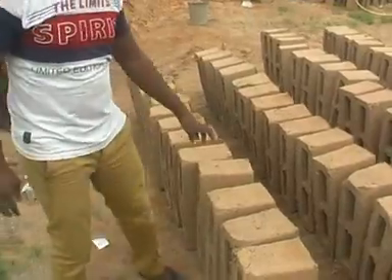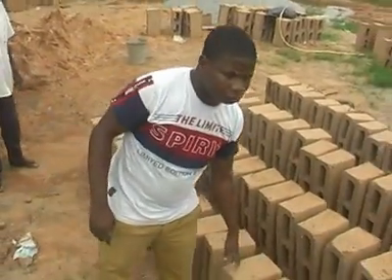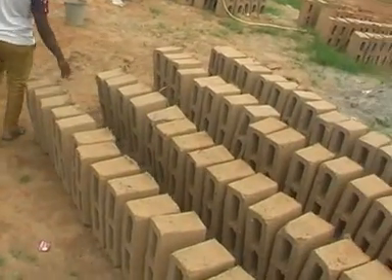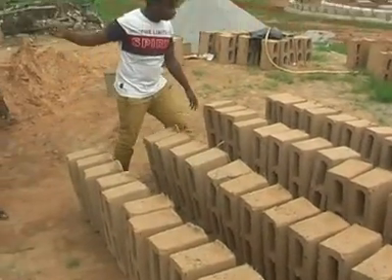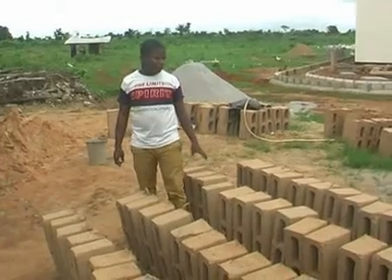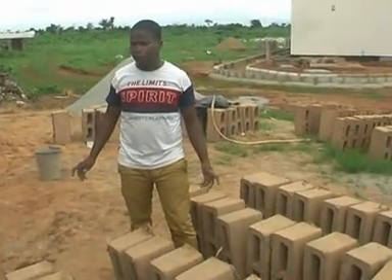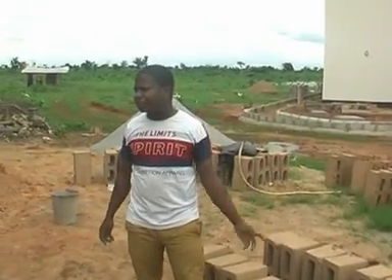6 inches block. They are hand mold, as you can see. The 9 inches is mechanically made, while this one is handmade. Those are the two types of producing block that we have, the manual and the mechanical.